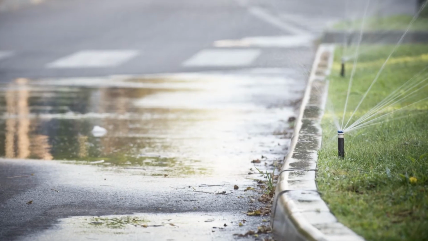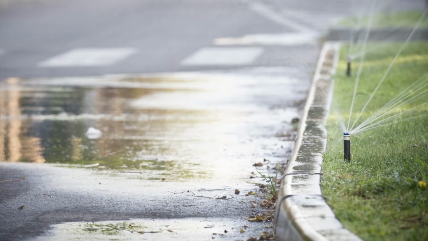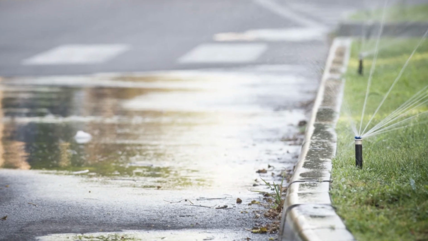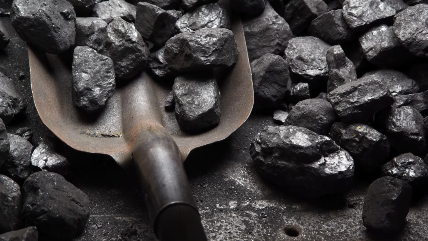To minimize this problem, we must use water in a proper way. Wastage of water should be avoided. If we overuse water, then at one point of time, water would become very scarce. And if we take one more example, that is coal. Coal is an example of non-renewable resource. It takes some millions of years to get renewed or replenished once if it is exhausted.